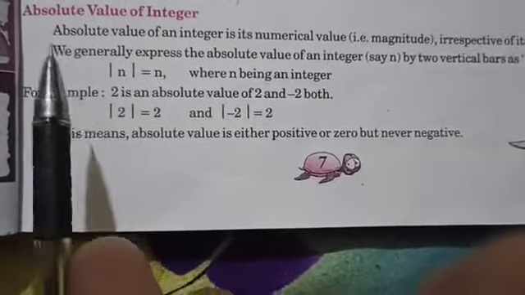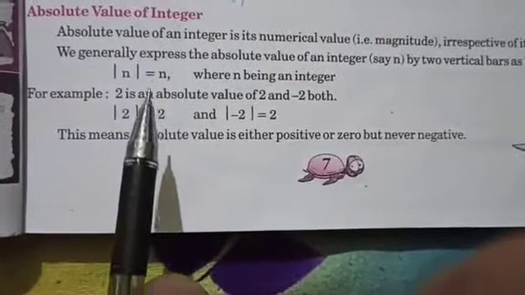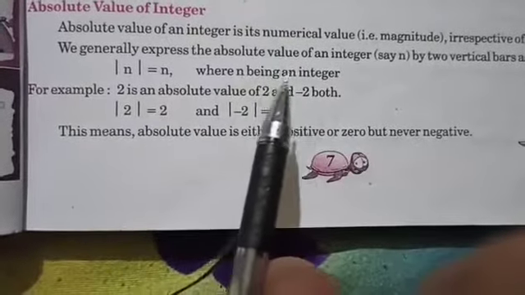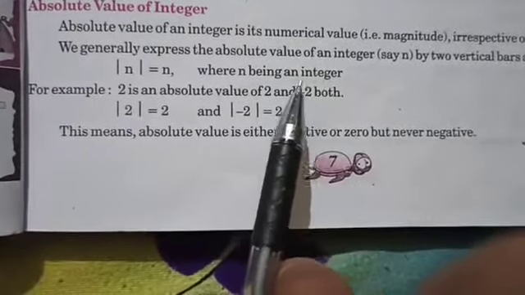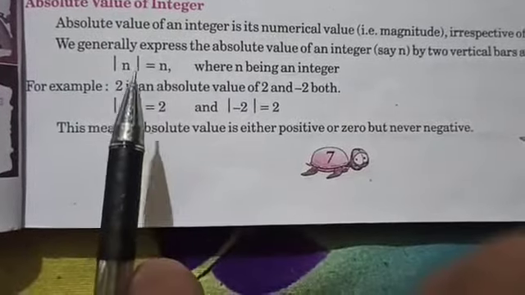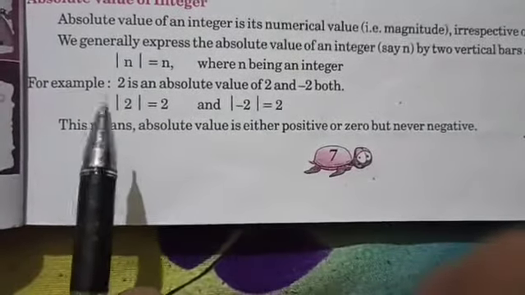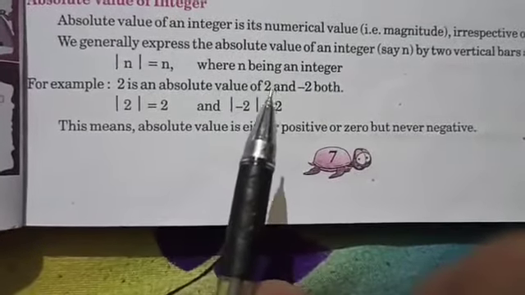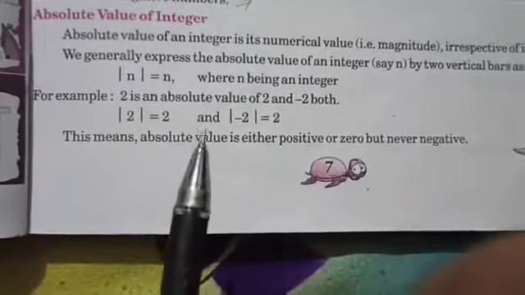This is the representation of the absolute value of an integer n, where n is an integer, so it can be positive, negative or 0. For example, 2 is the absolute value of 2 and minus 2 both.